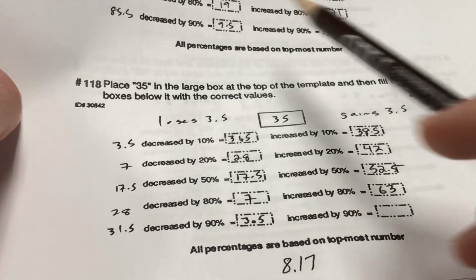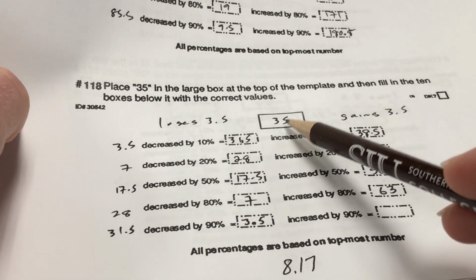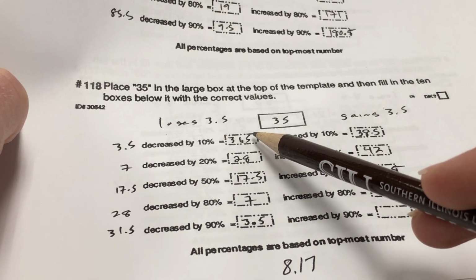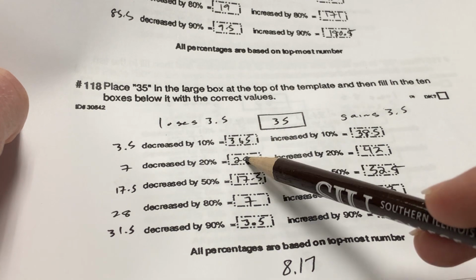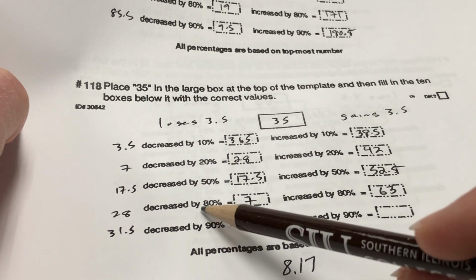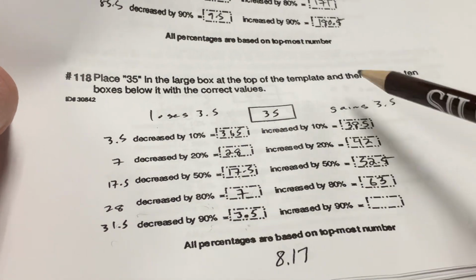I'm going to lose 3 and a half. I'm going to gain 3 and a half. It's 10% of 35. Subtract 3 and a half. Subtract 7. Subtract 17 and a half. Subtract 28. Because that's 8 3 and a halves. This is 9 3 and a halves.